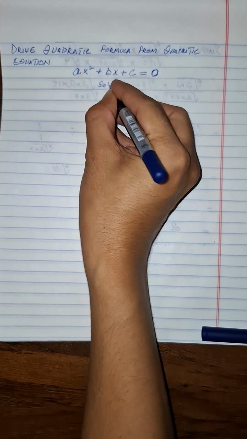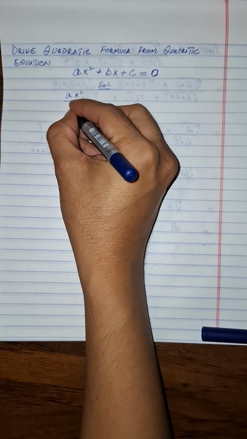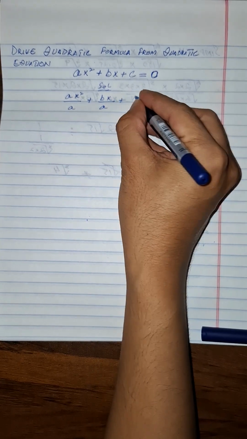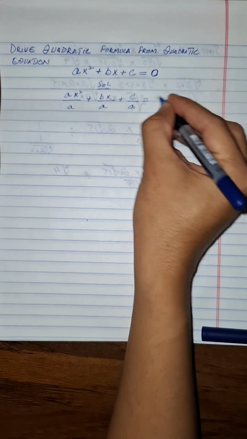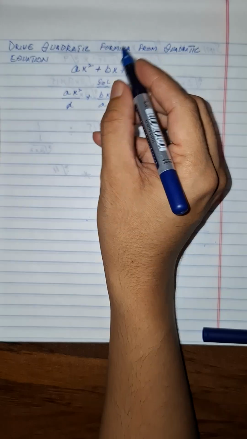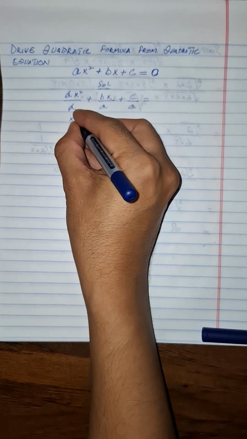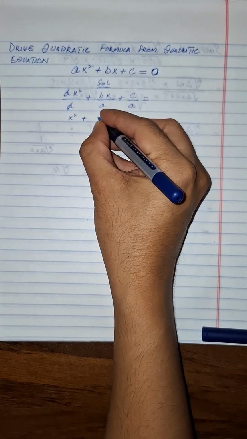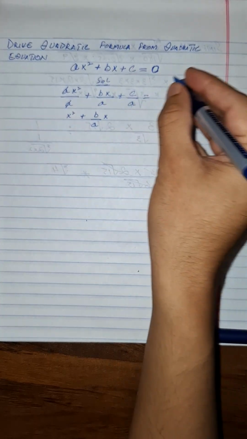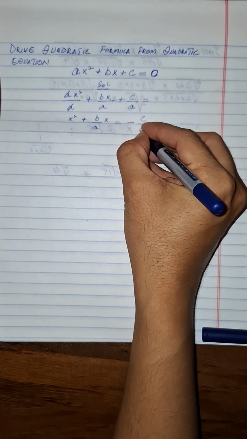So you can write it as ax square upon a plus bx upon a plus c upon a, and 0 upon a is 0, right? So with the help of this we separate the x, so we'll be having x square plus b upon a x, and we will shift c upon a, so we'll be having minus c upon a.